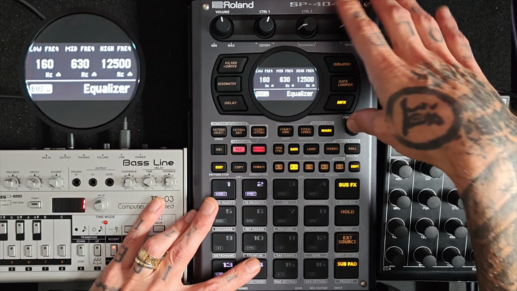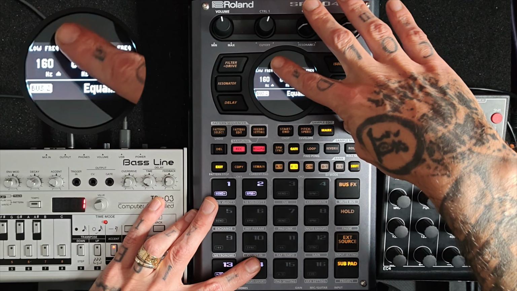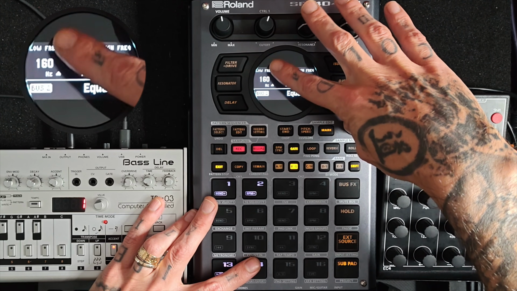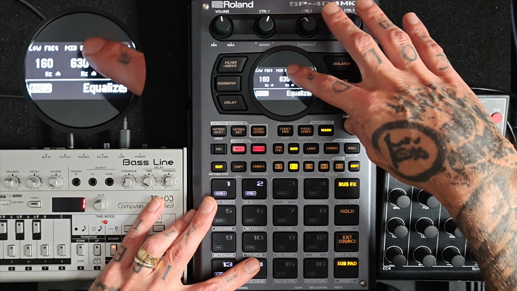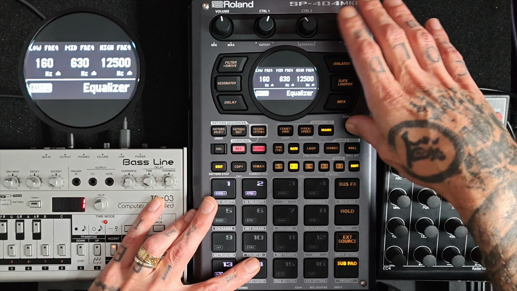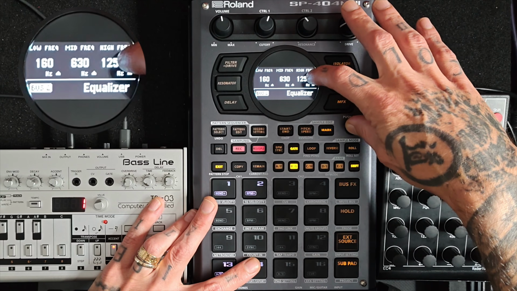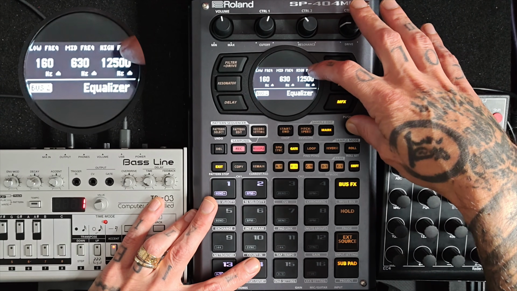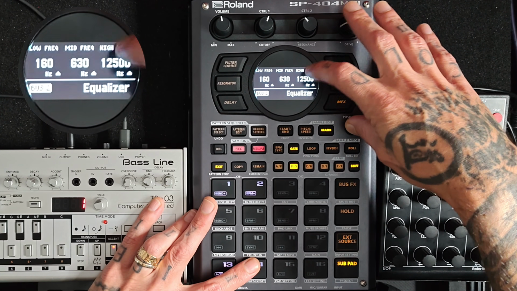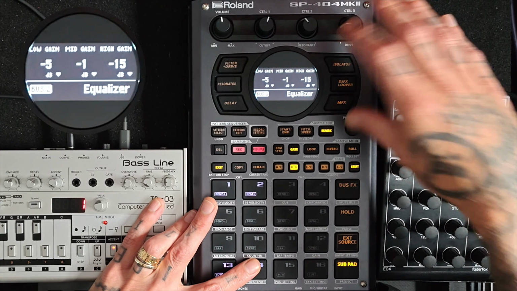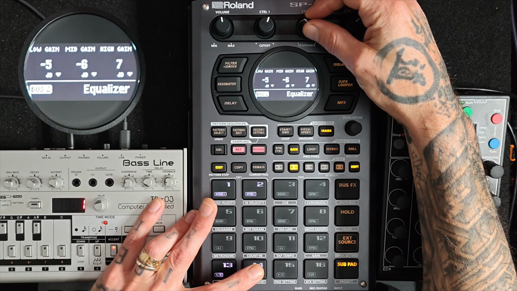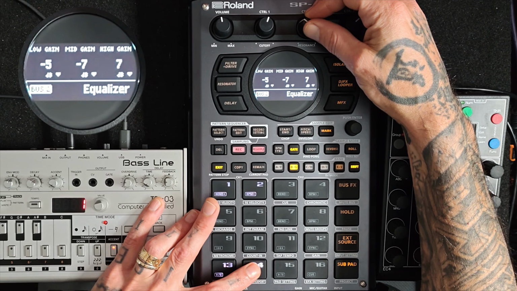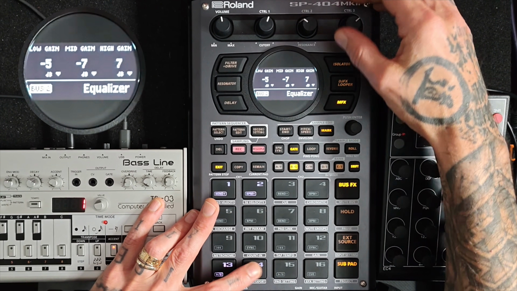And here, on the low frequency, we shouldn't have anything. And we want to cut a little bit around 630. And I want to add a little bit of high frequency around 12K, 12K and a half. So let's do it. I want to cut a little bit the 600.